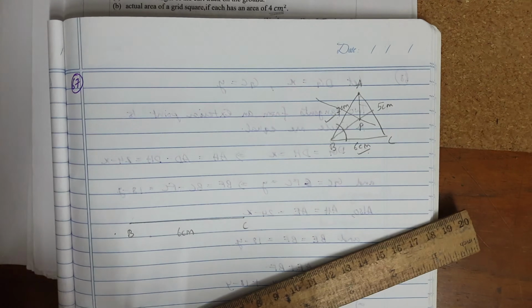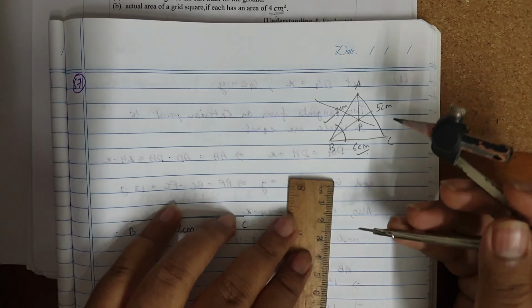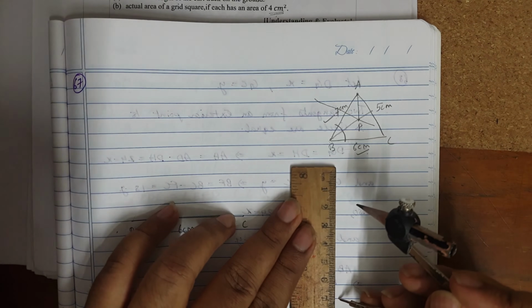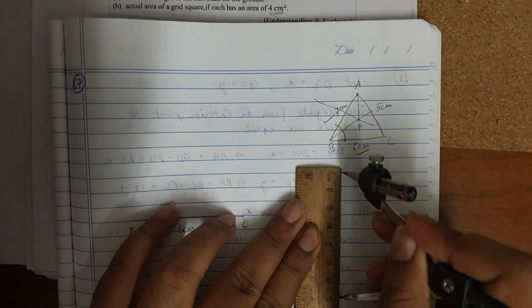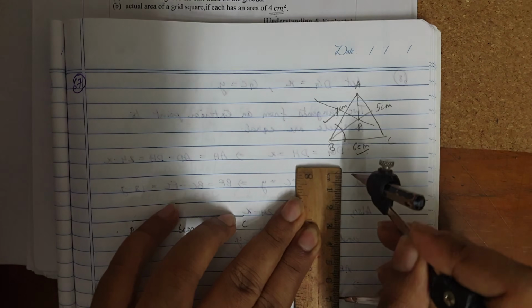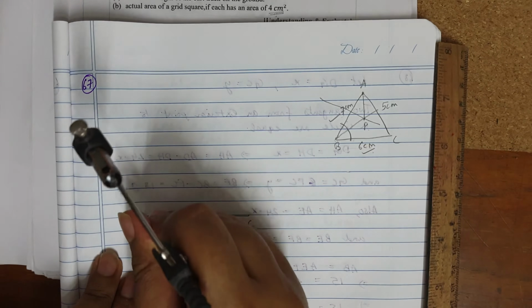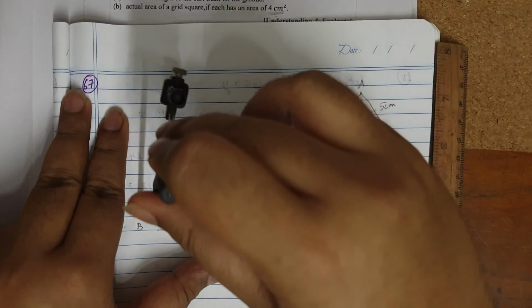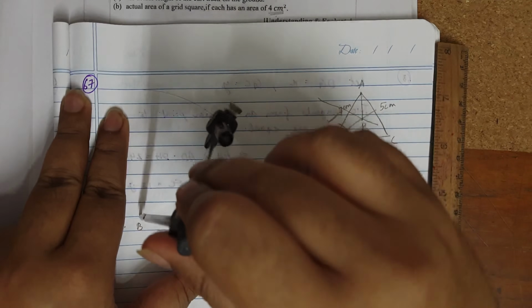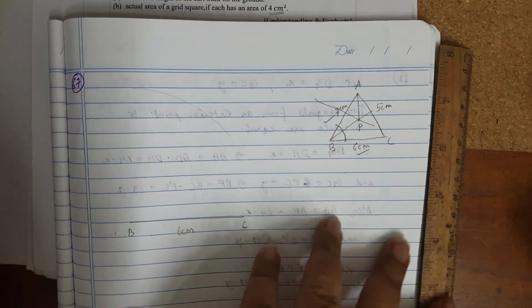So let me take my compass and then measure a length of 7 centimeter. Okay. So BA is 7 centimeter. So from point B, I will draw an arc somewhere here. The arcs should not be very dark, but at least it should be visible.